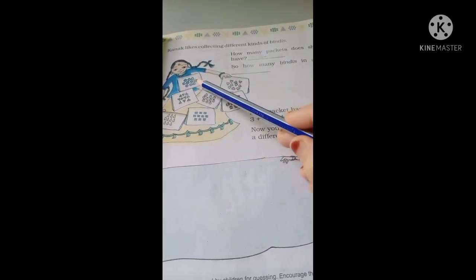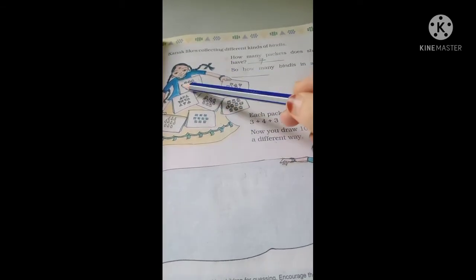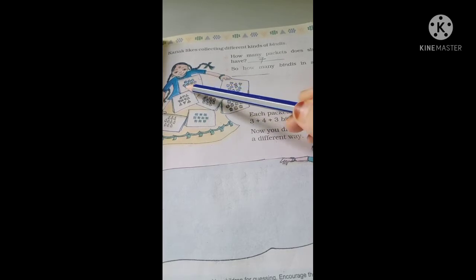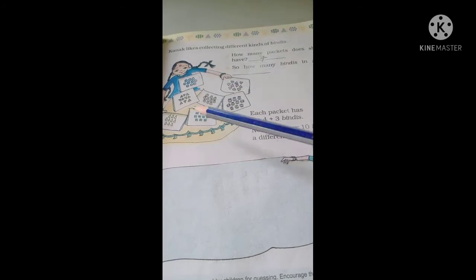So here you can see 1, 2, 3, 4, 5, 6, 7. How many packets total, students? 7 packets. Now students, if you see, in every packet there is one pattern which is followed by every packet. यानी हर packet में arrangement of bindis are same. Can you see? See, 3, 4, 3. In one row there are 3, another row 4, and the last row 3. So here you can see every packet follows the same pattern.